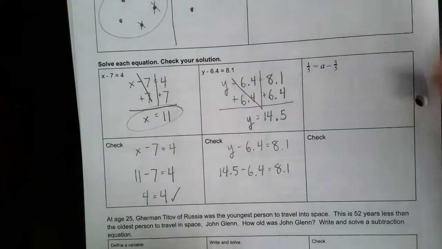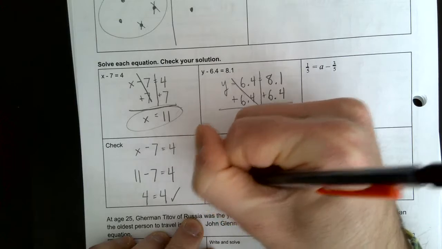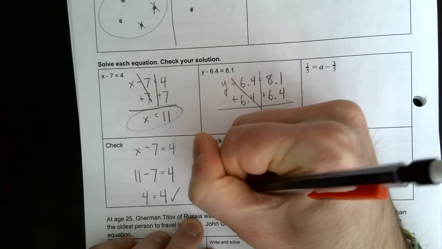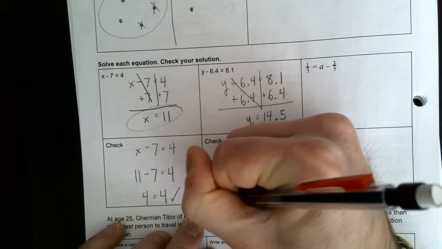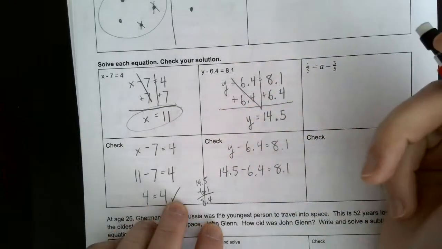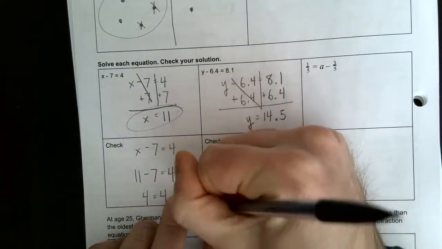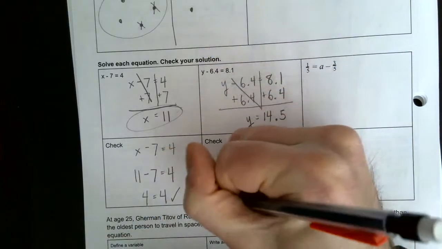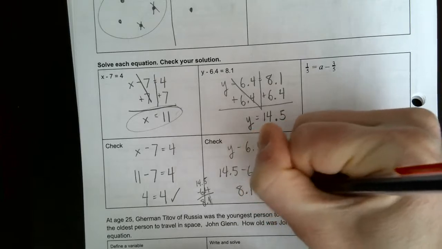Okay, off to the side here, I'm just going to check this real quick. 14.5 minus 6.1. It's always good to check it just to make sure. 5 minus 1 is 4. 14 minus 6 is 8. Oh, I put the wrong number down. Swapped them out. That is 8.1 or 8 1/10. So that checks out.